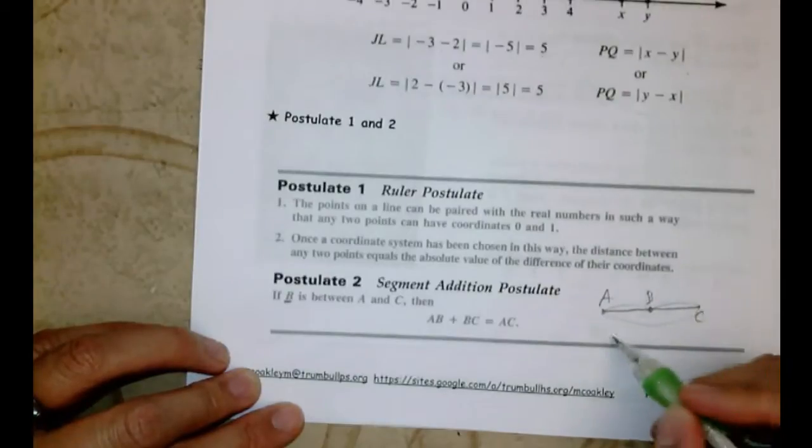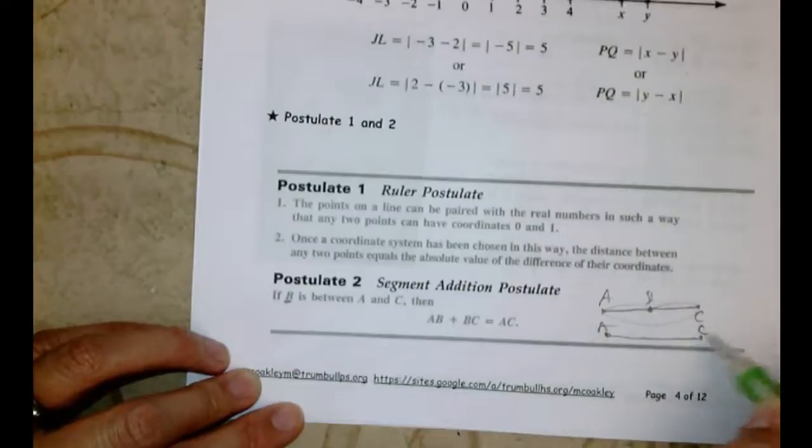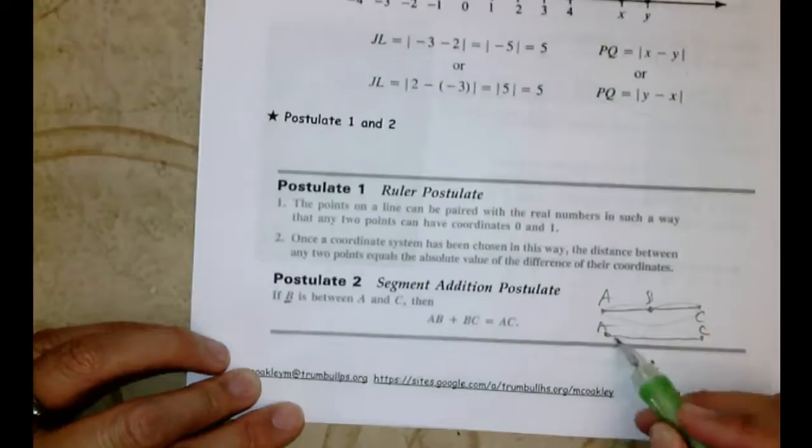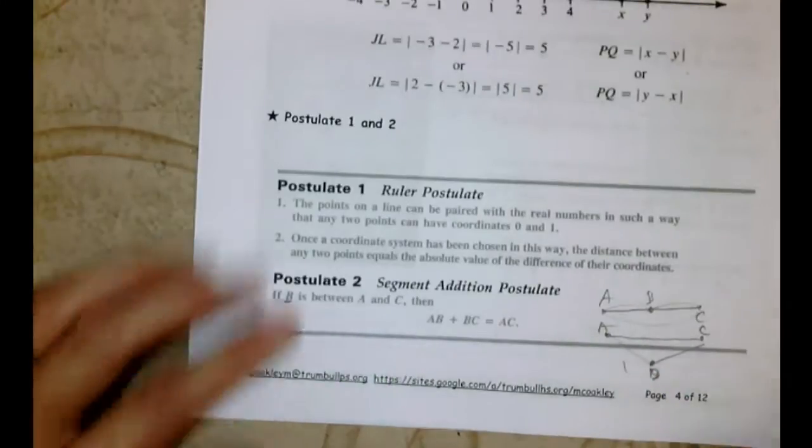So you cannot do this. Here's a line with A and C, and you cannot put B here because it's not between A and C. Then AB plus BC is not going to equal AC. Okay? B has to be between A and C. Okay, so page number 5.